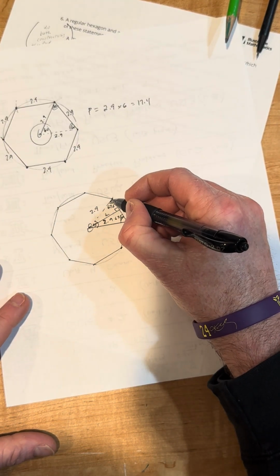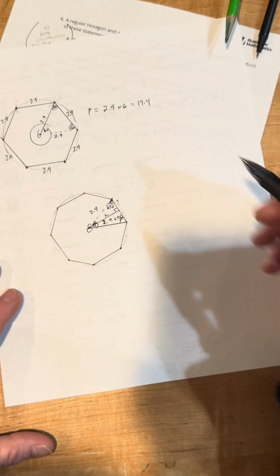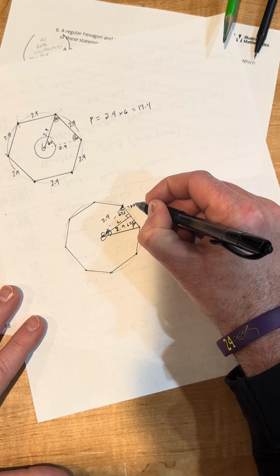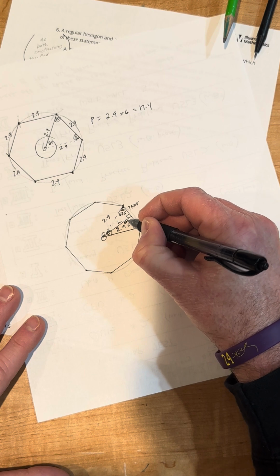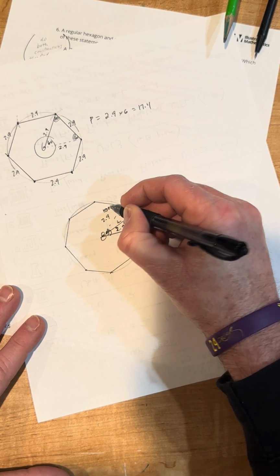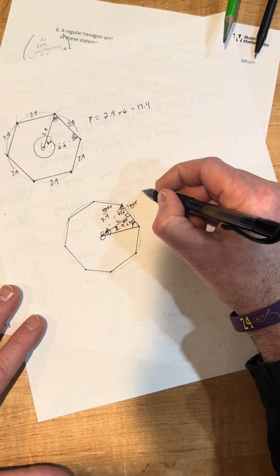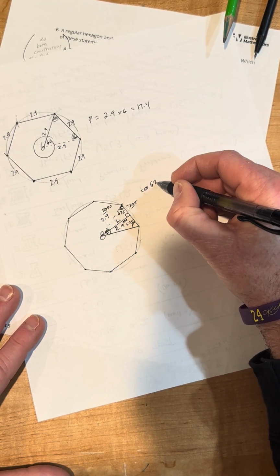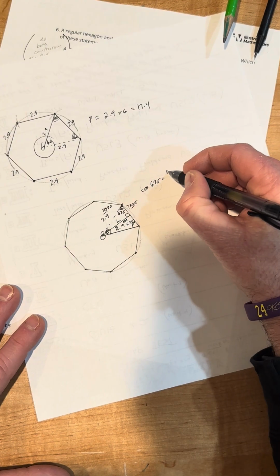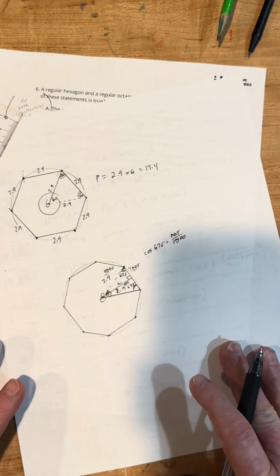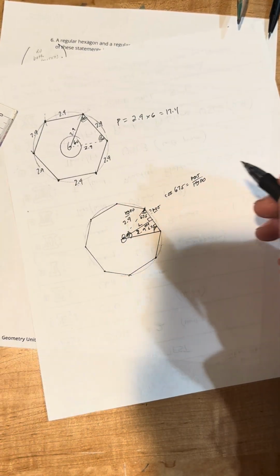So 67.5 versus 22.5. So this is adjacent, opposite, hypotenuse. So I'm going to use the hypotenuse to solve for the adjacent. So we're going to say cosine 67.5 equals adjacent over hypotenuse. Just talking through my thinking here.